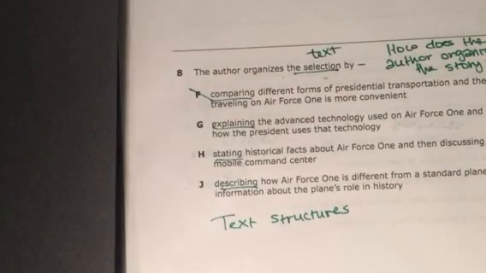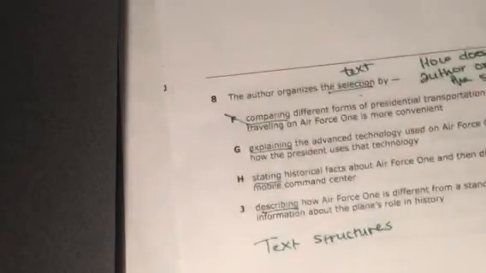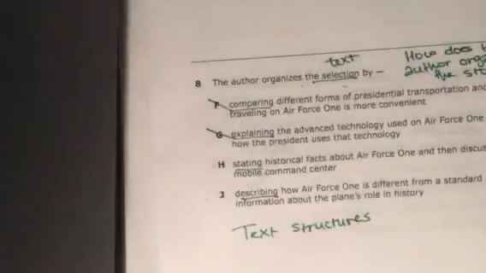G, explaining the advanced technology used on Air Force One and then giving examples of how the president uses it. No, they don't really talk about how the president uses the technology. They just say he has it available. Again, informing us about what the Air Force One is, talking about historically presidents traveling, and then personality. That's not it. H, stating historical facts about Air Force One and then discussing how it can serve as a mobile command center.